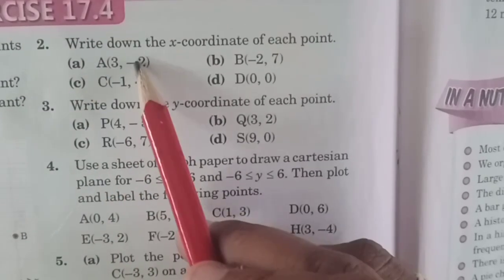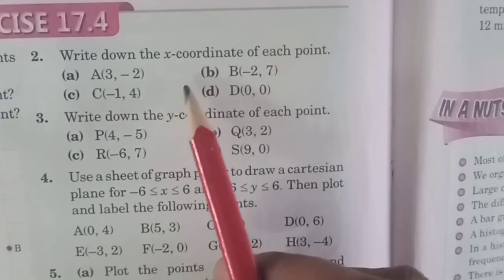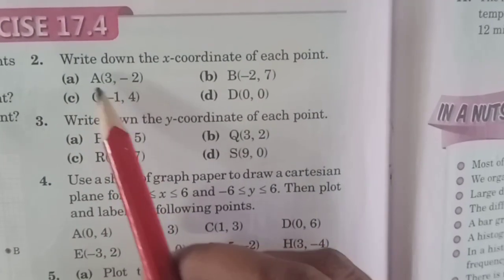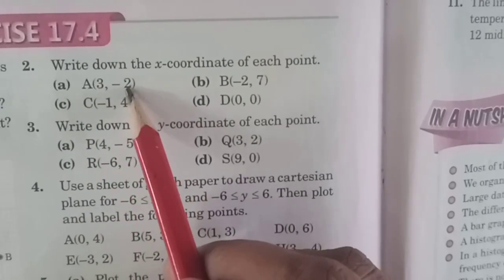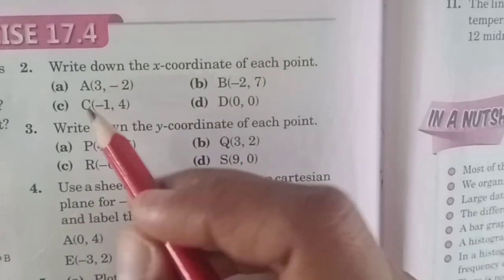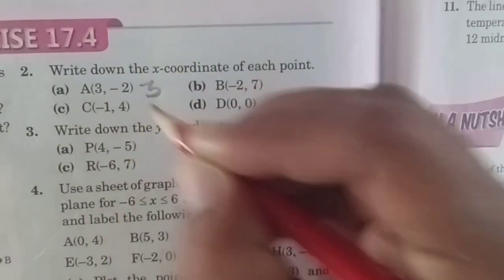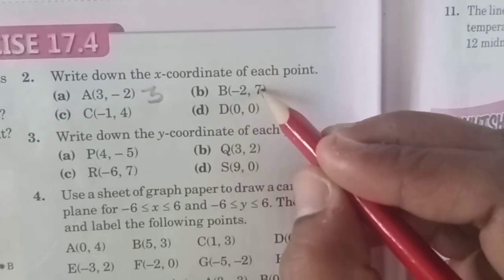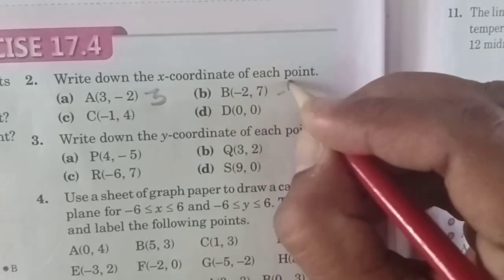Question number 2. Write down the x coordinate of each point. Option A, 3 comma minus 2. Here 3 is the x coordinate and minus 2 is the y coordinate. So the x coordinate is 3. Then option B, minus 2 comma 7. So the x coordinate is minus 2.